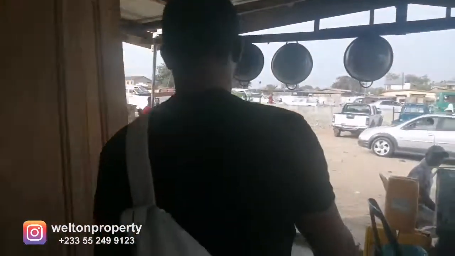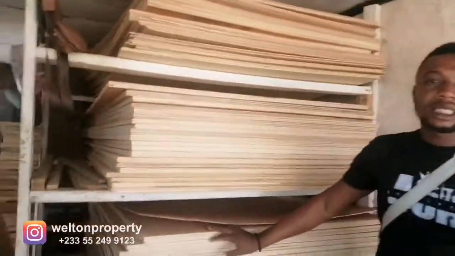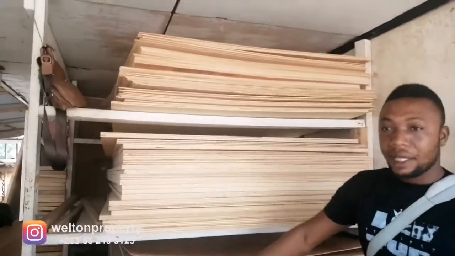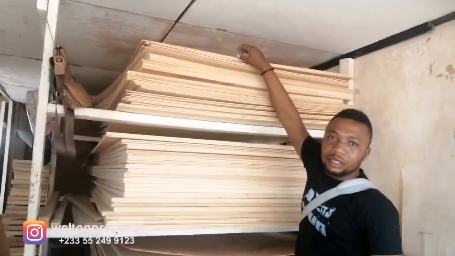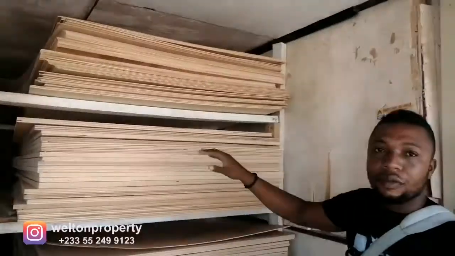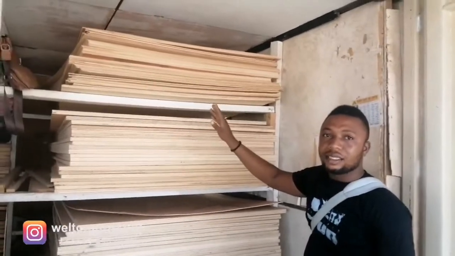The plywood. We have the plywood. So this is the plywood. We have the 1/8, which is used for ceiling. So that's after you've done your ceiling joints, then you'd use this one to do your ceiling.